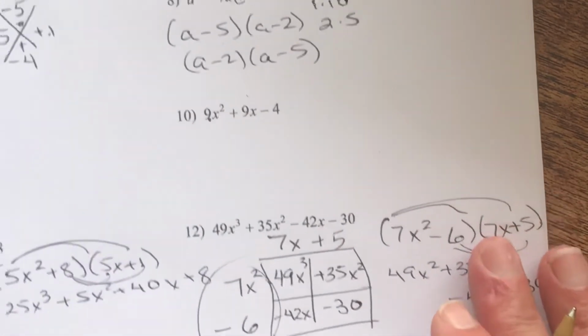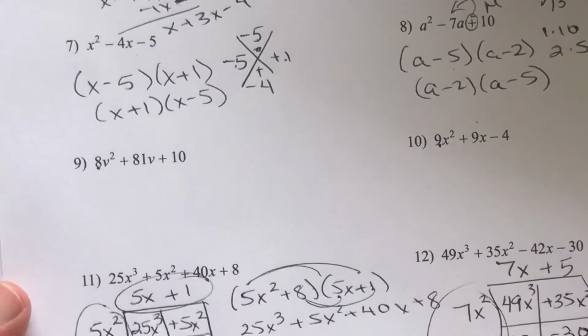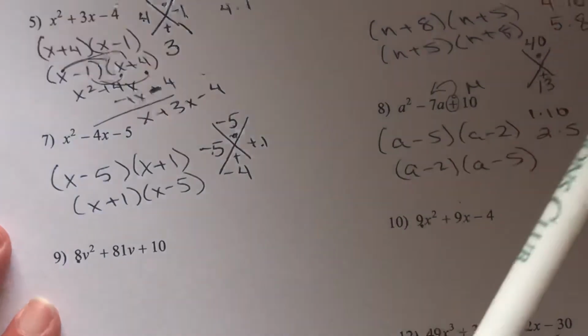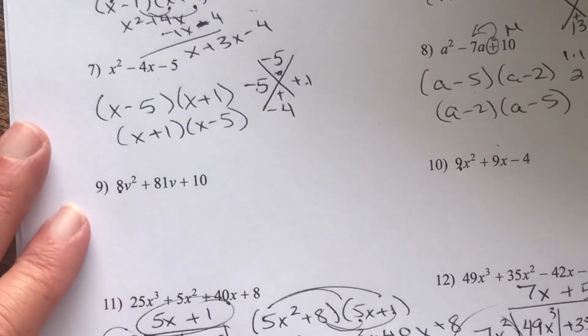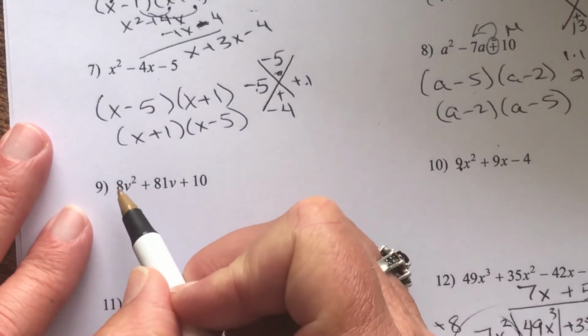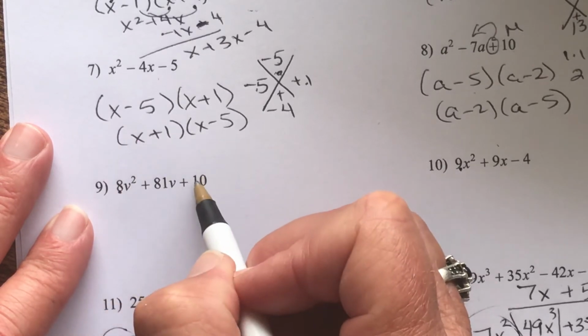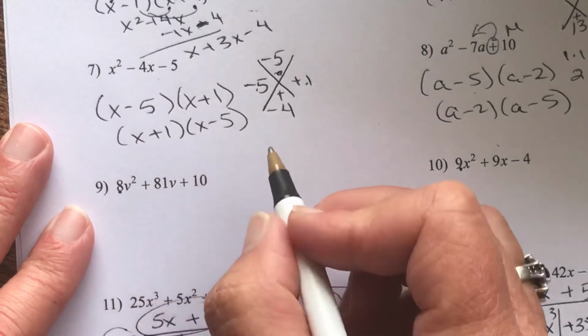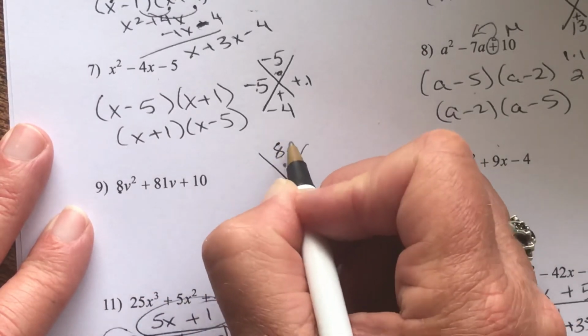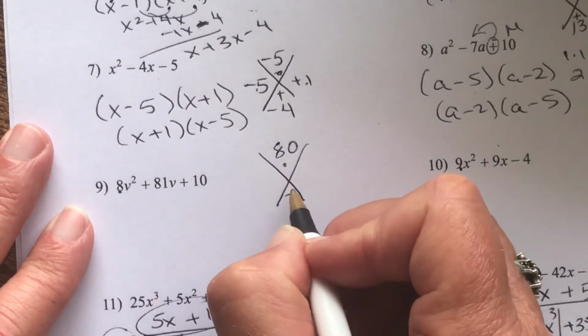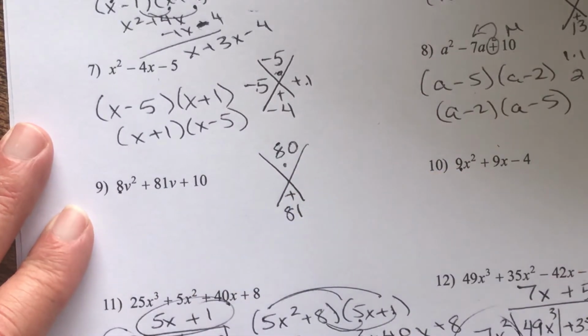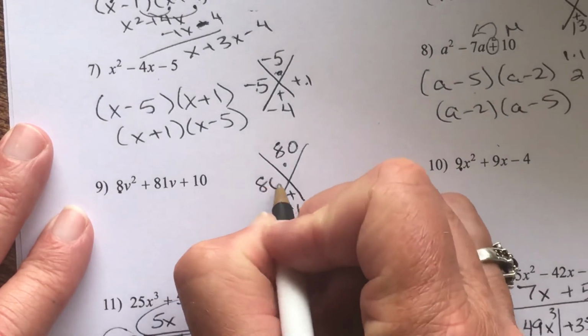Okay, now the 2 sassy pants ones. So this is where we split the middle term and then we use the Punnett square. So the first thing we do is we take our A value and multiply it by our C value. So the front guy times the back guy. So that's 8 times 10, which is 80. And I want to combine to get 81. So what are all the factors of 80? Well, there's a lot. But how many of those factors really add to give us 81? Well, only one. Has to be 80 and 1.